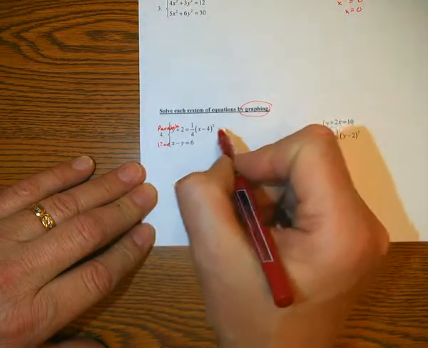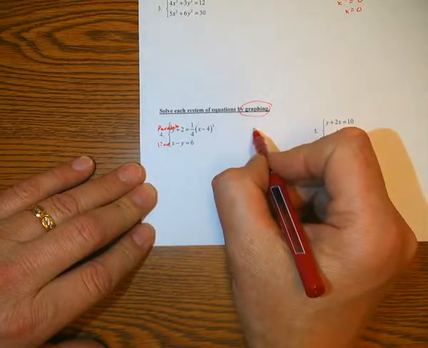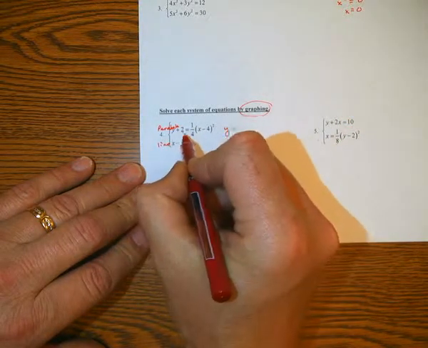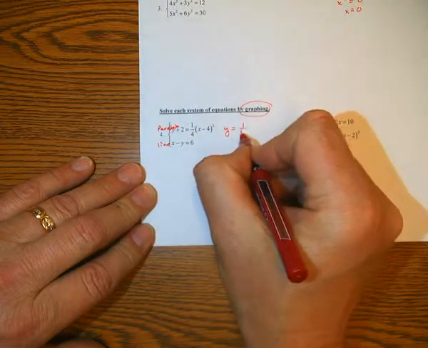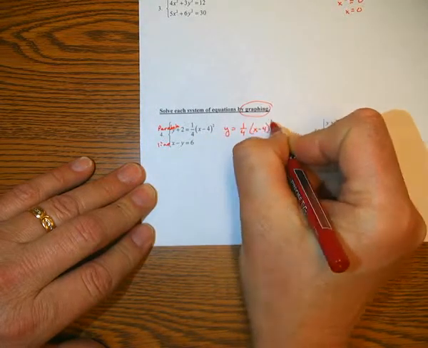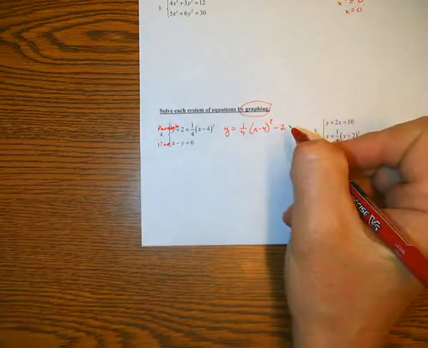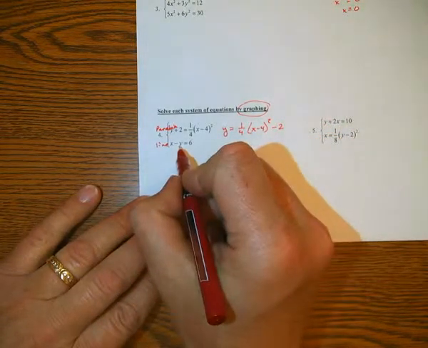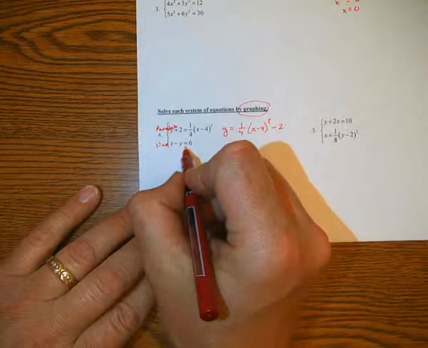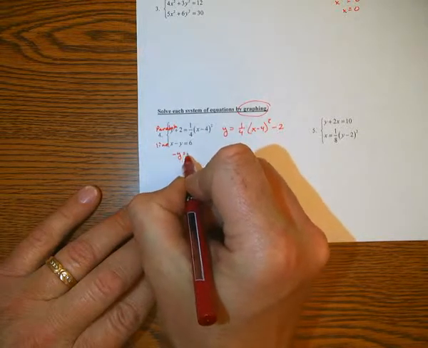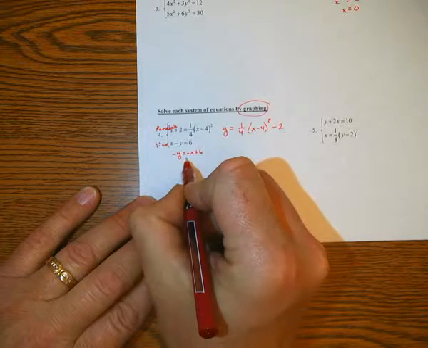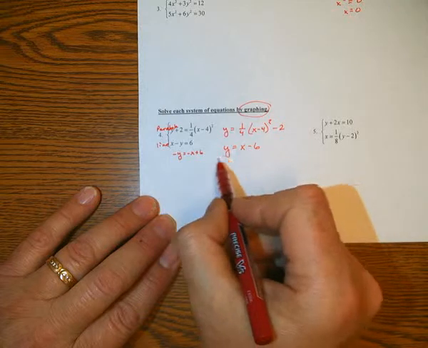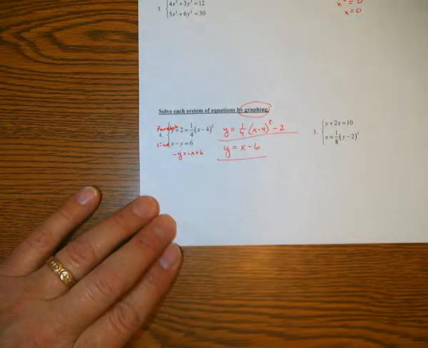Well, a parabola is either an x equals equation or a y equals equation. In this case, it's going to be y equals. Take the 2 over to the other side. This will be our equation that we type into the calculator. On this one, subtract the x, and then divide by -1. All right, so these are the two equations we type into the calculator.